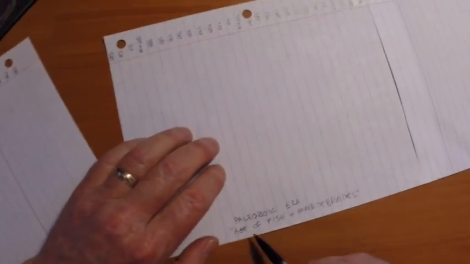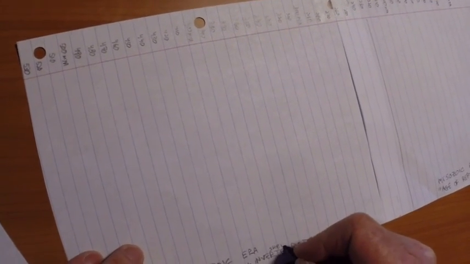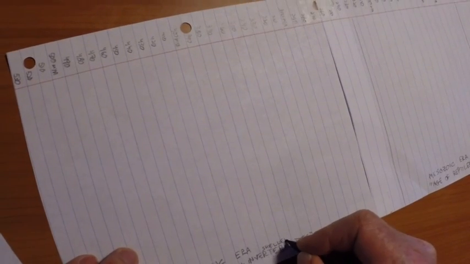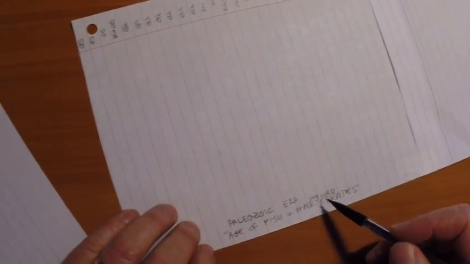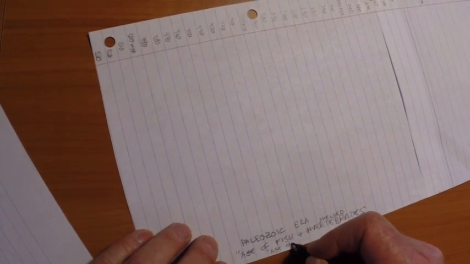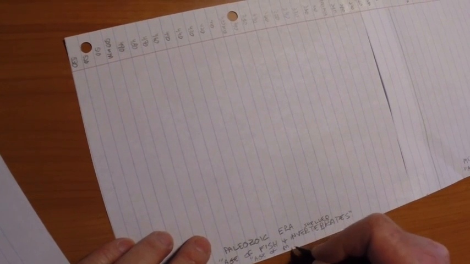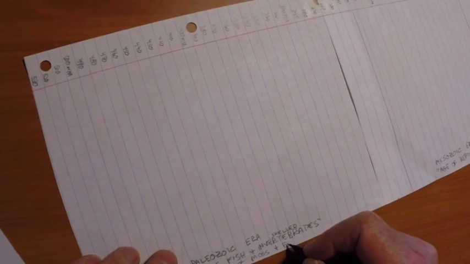This one, age of fish, and I'm going to squeeze in here the word shelled invertebrates. I should have told you that to begin with. My mistake, I apologize. The age of shelled invertebrates. Also, for the plants, this would be the age of moss and ferns. These were the only land plants at the time.